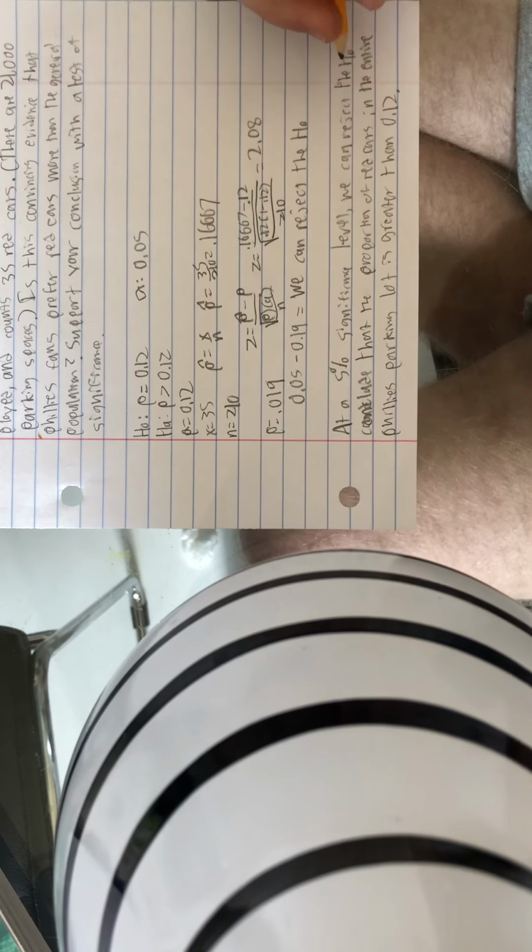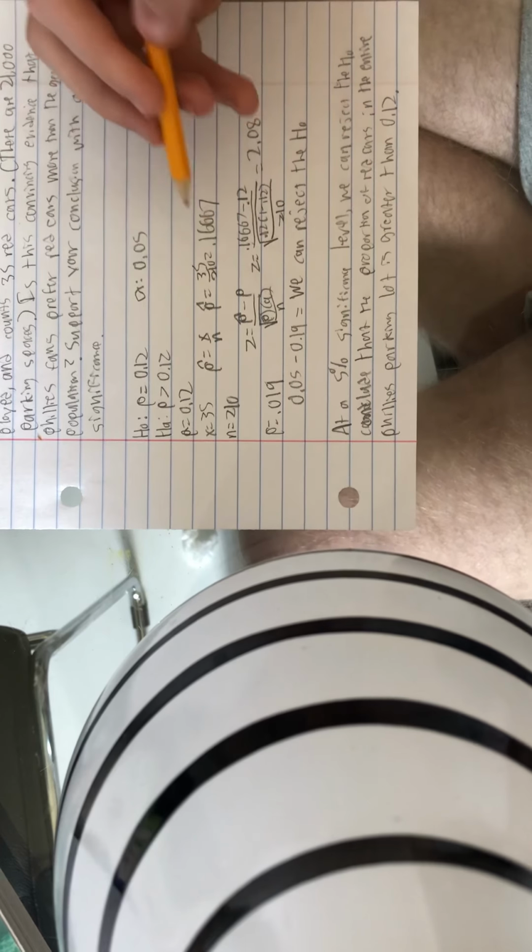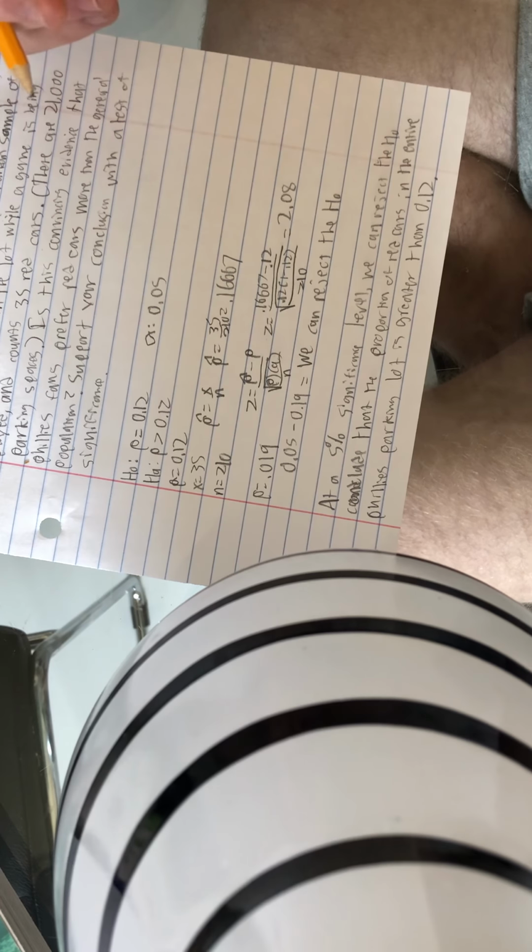How we figured this out is we did a test. We were able to reject the null hypothesis stating that the proportion of red cars on the road is 0.12. And this led us to say that people who go to Phillies games and support the team will most likely drive red cars more than people who normally just drive on the road.